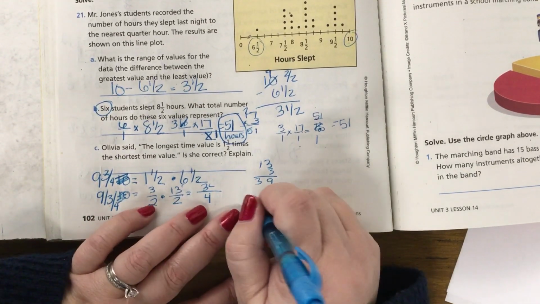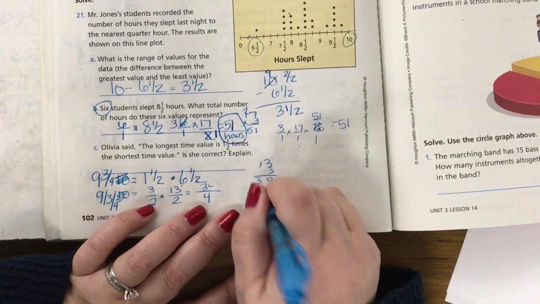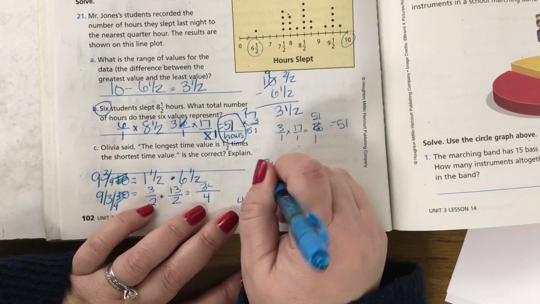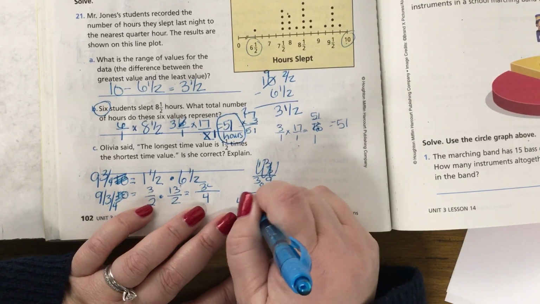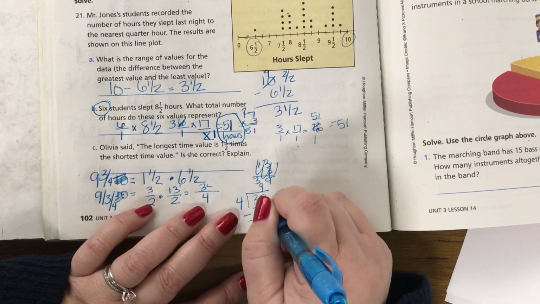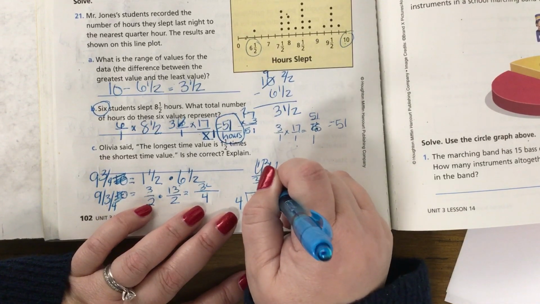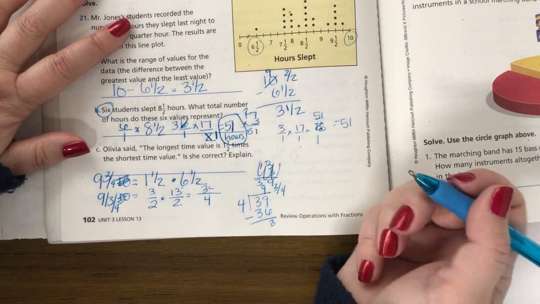Okay, so 39 divided by 4. 9 times 4 is 36. 39 minus 36 is 3, so 9 3/4. So she is correct.